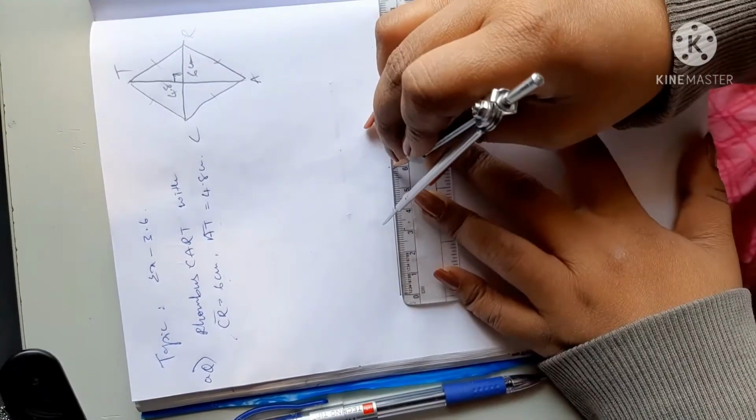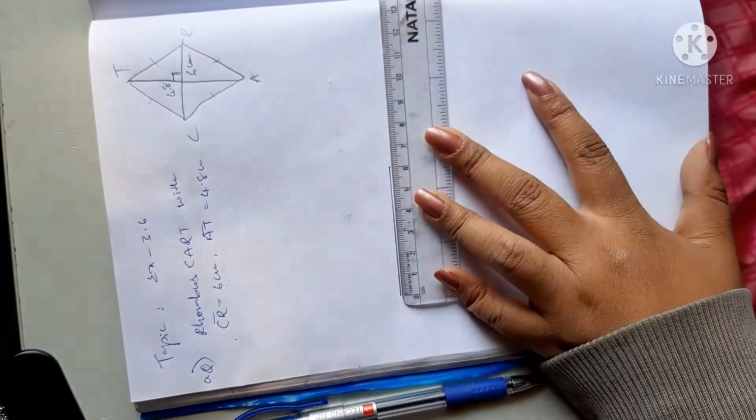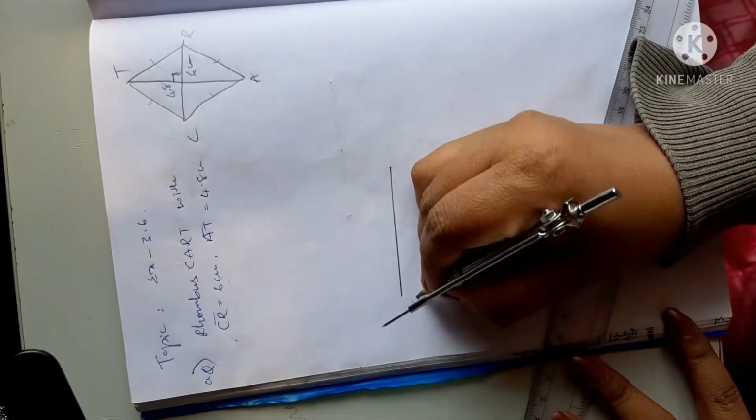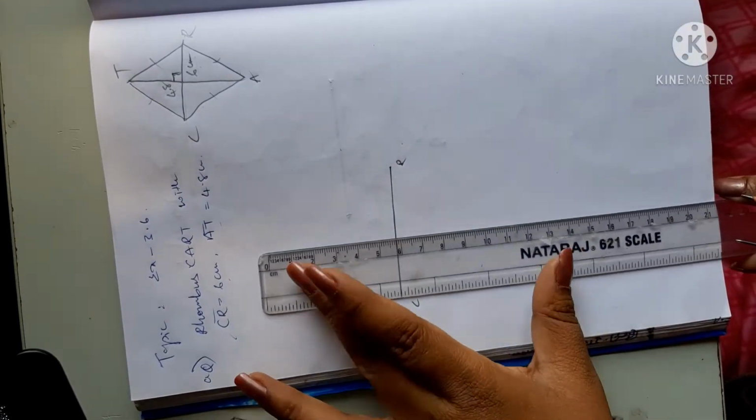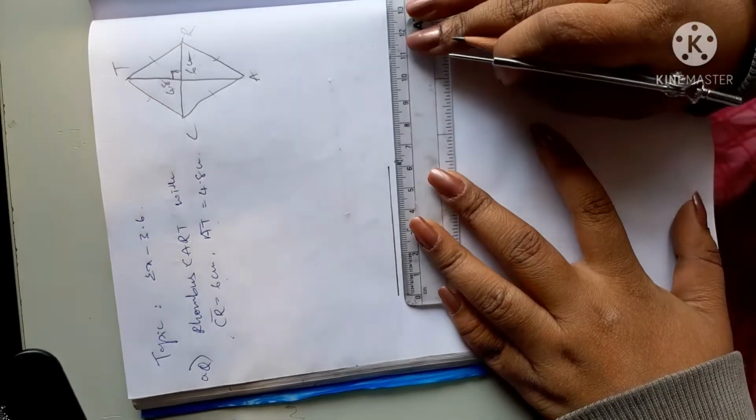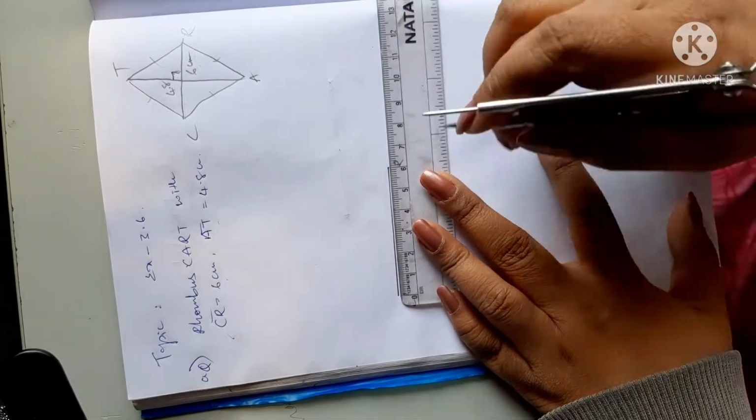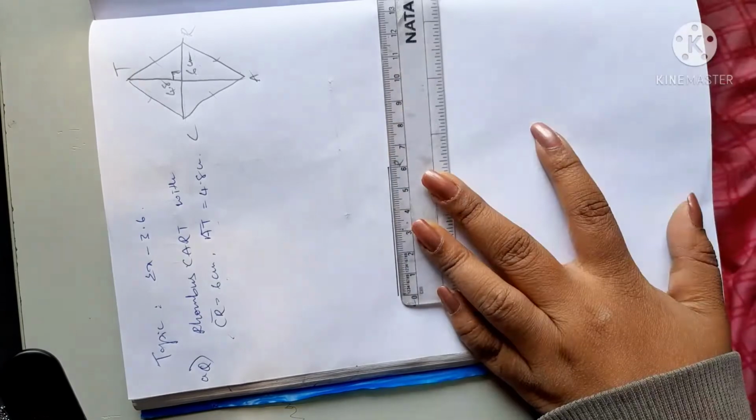This is a line segment measuring 6.6 centimeters. Now name it as C and R. And you need to draw a perpendicular bisector to this. Now what is the exact 6 centimeters? Half of 6 centimeters? 3 centimeters. Don't draw by putting 6 centimeters like this.